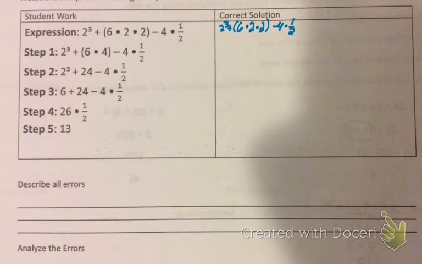The first thing we need to do is the parentheses. Now, if you look very closely over here on the side, they did parentheses, but they did the 2 times 2 first. Okay, they're both multiplication. It doesn't really matter in this case. We're going to do it the correct way, but that one is not an error. So here we go. 2 cubed plus 6 times 2, okay, which is 12 times 2 minus 4 times 1/2.